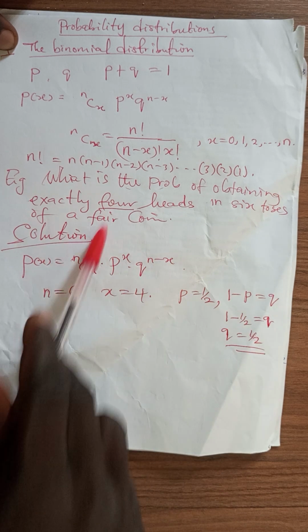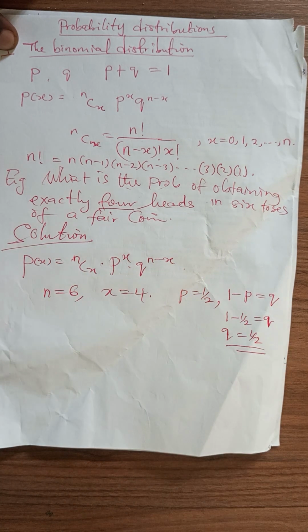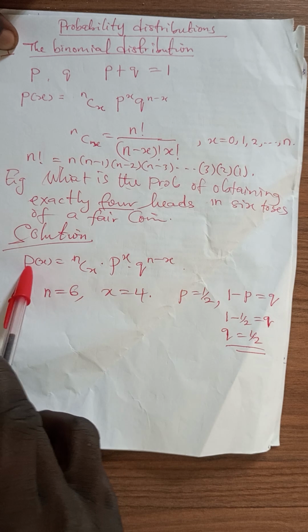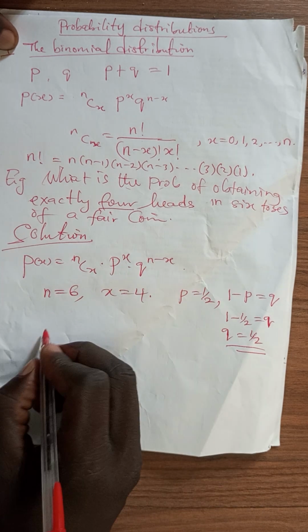We can just go ahead and substitute in the formula and get the exact probability we are asked to find.